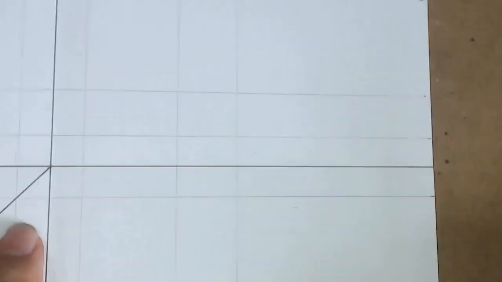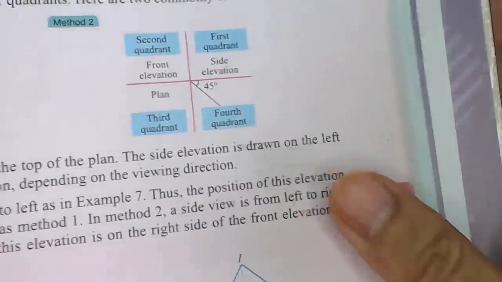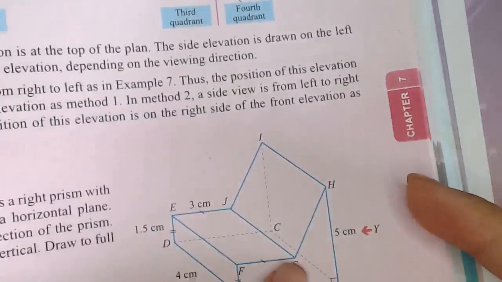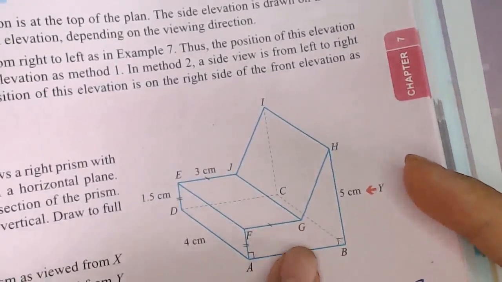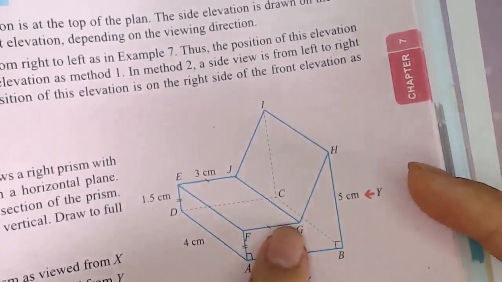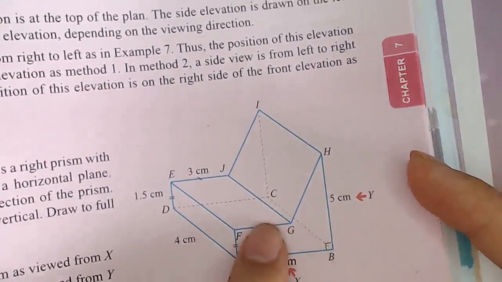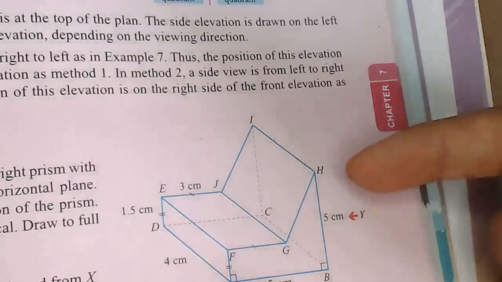Now we have 1.5 and also 5 centimeter. Is there any other dimension guideline that we need? No. Okay, now we do the y side.